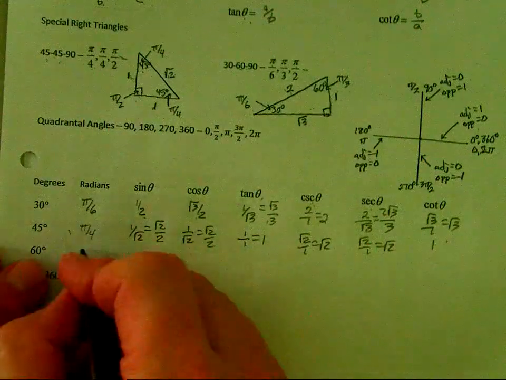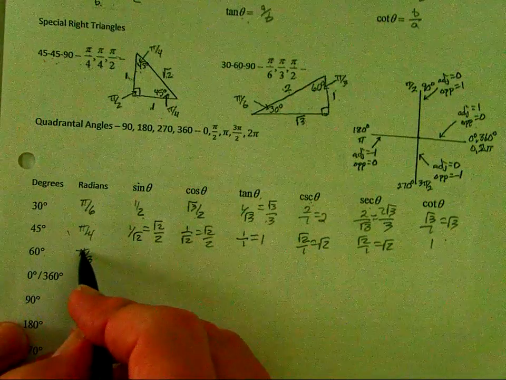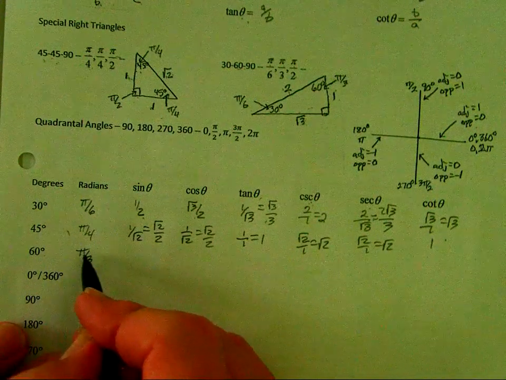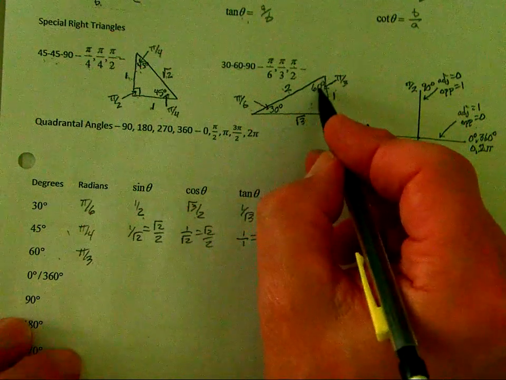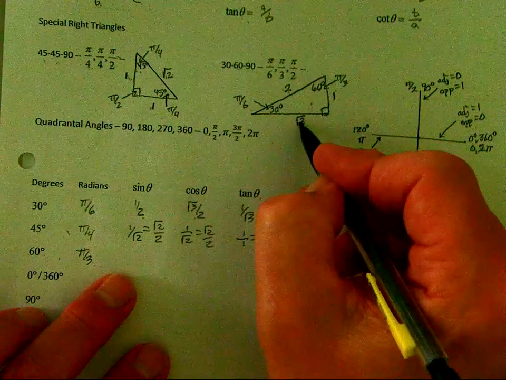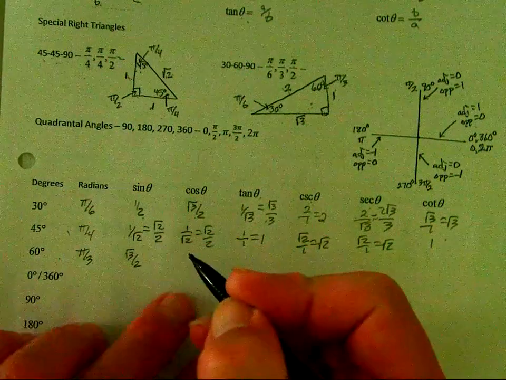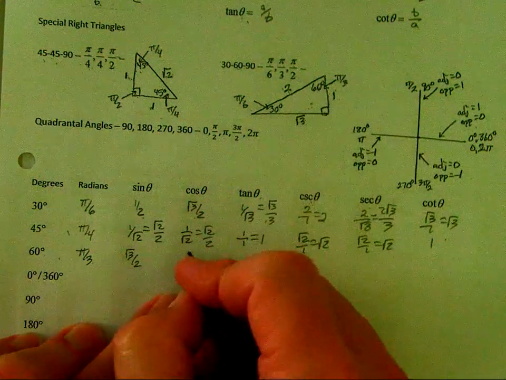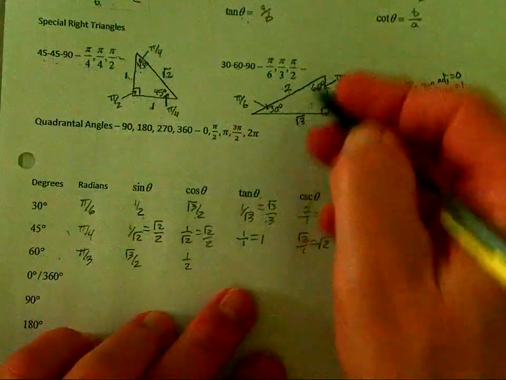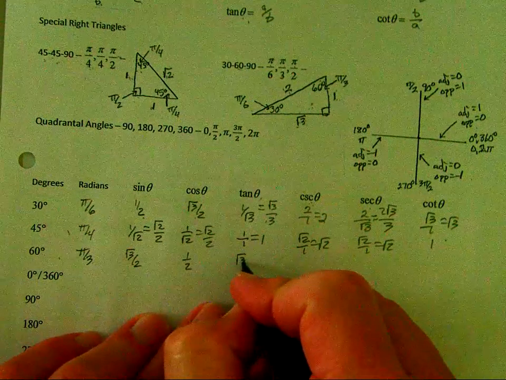Then a 60-degree angle. Well, 60 is pi over 3. Again, to double check that, remember pi is the same as 180. So 180 divided by 3 is 60. So we go back to this triangle. Now we're going from the 60-degree angle. So sine is opposite over hypotenuse, radical 3 over 2. Cosine is adjacent over hypotenuse, 1 over 2. Tangent is opposite over adjacent, radical 3 over 1.